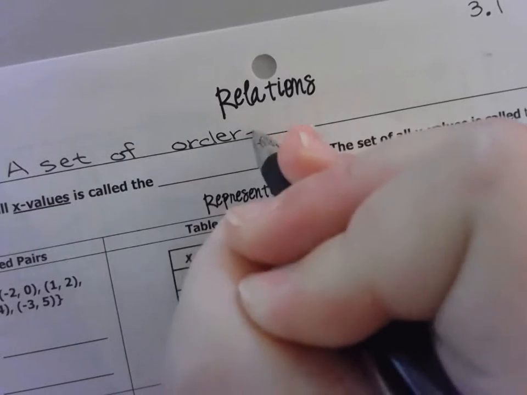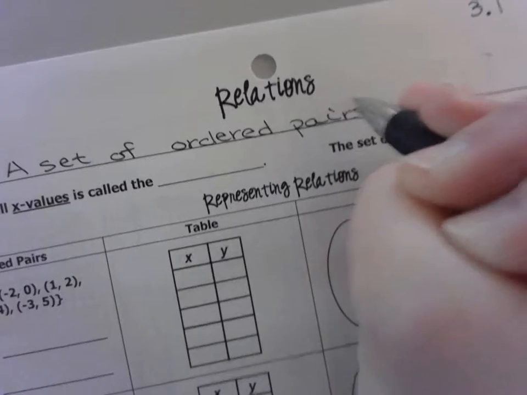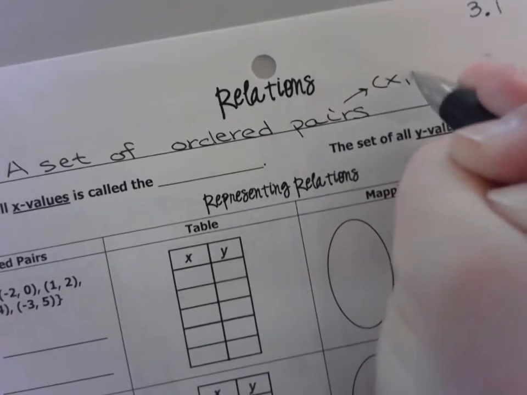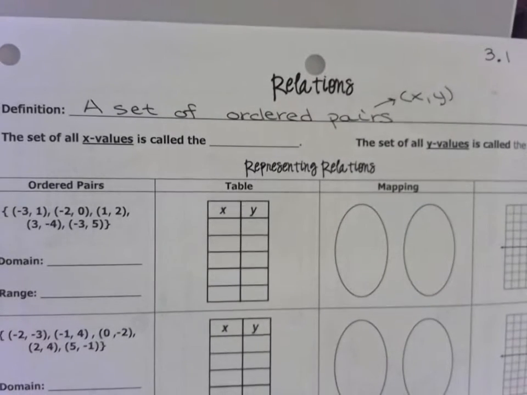We worked with ordered pairs on the warm-ups. An ordered pair is x comma y. Think about a relationship: a relationship is between 2 people. So when I talk about a relation, it's how 2 things are related. How is x related to y?